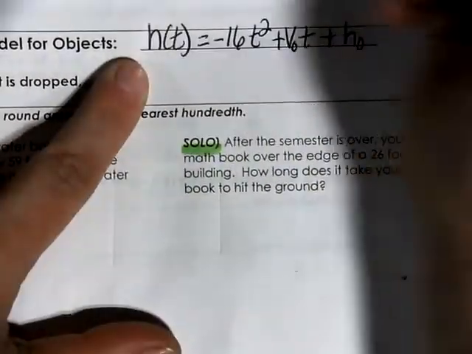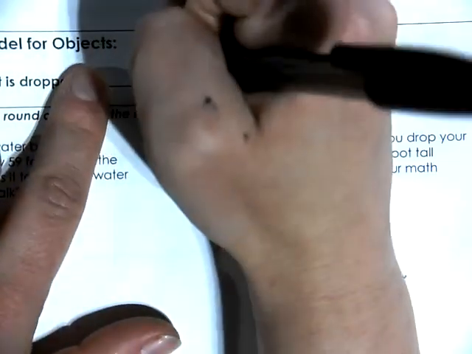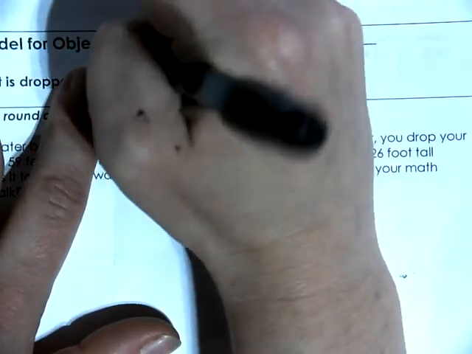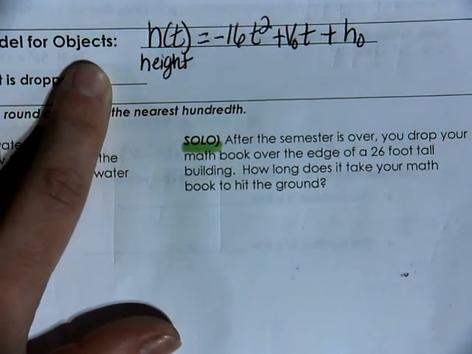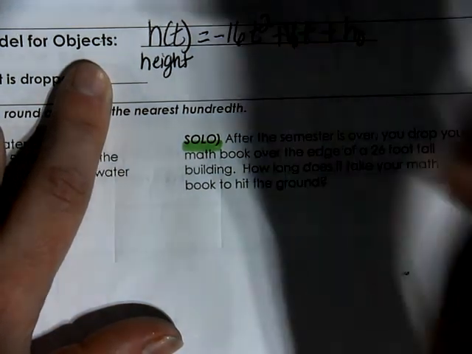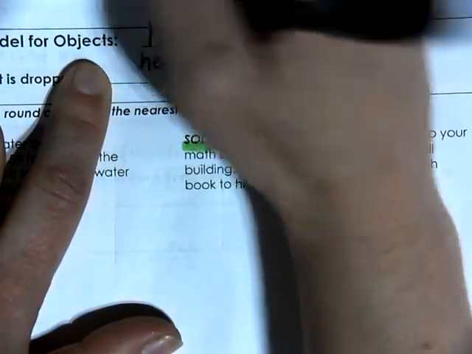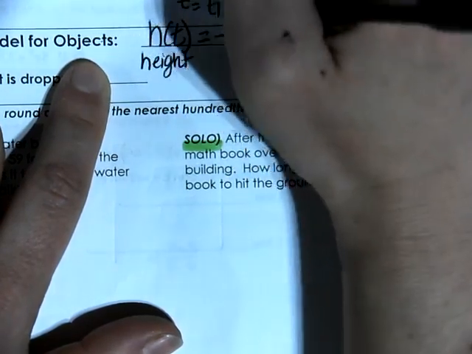So h of t represents the height of your object after so much time. T represents time in seconds.